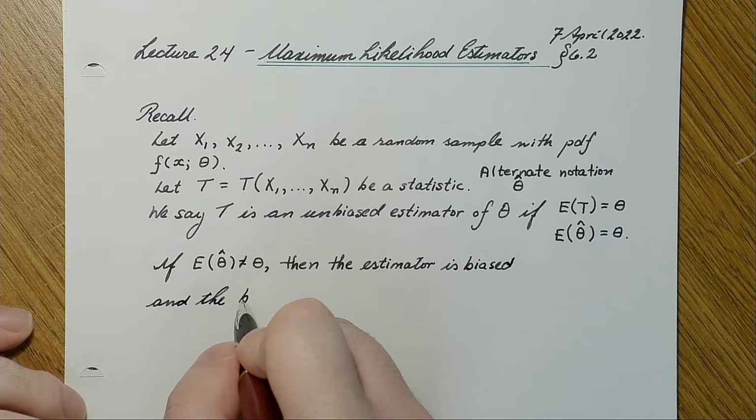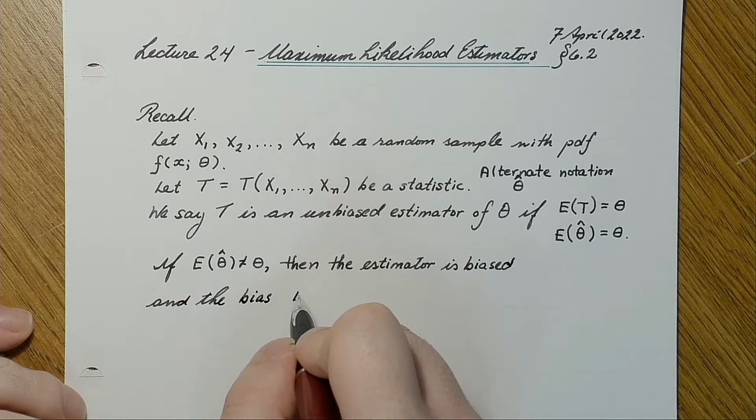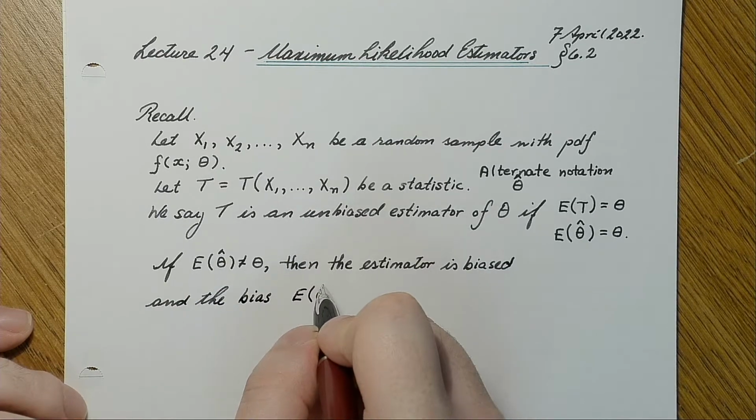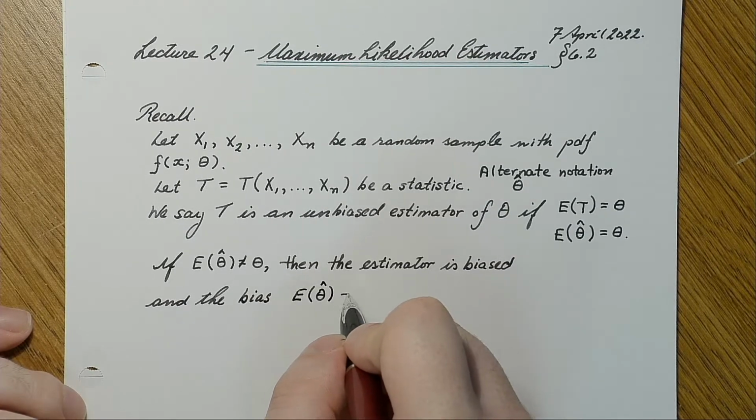And the bias is just the difference between the expected value of the estimator and the true value.